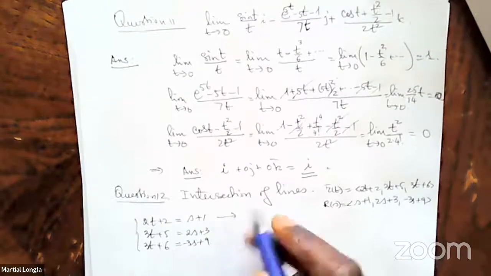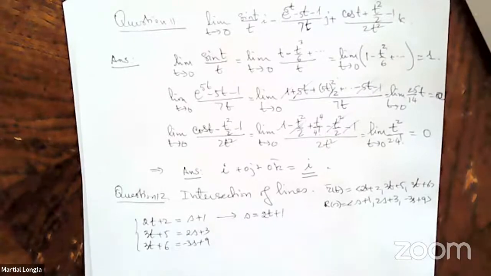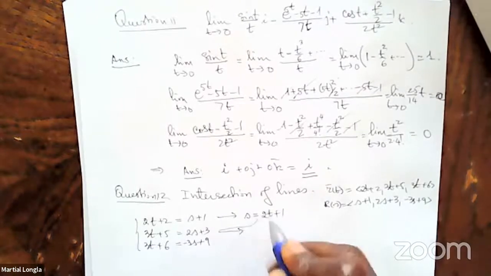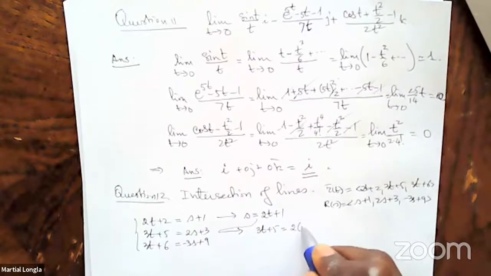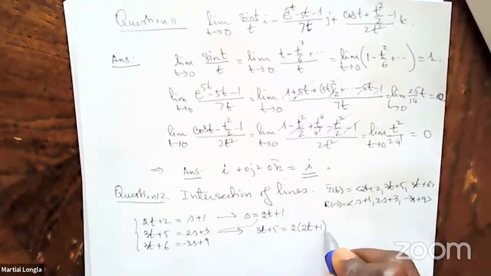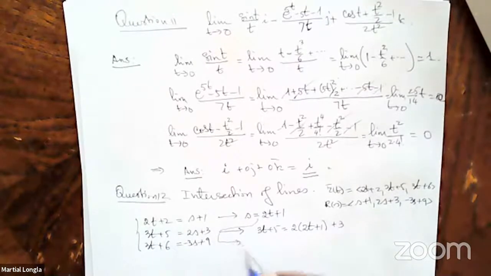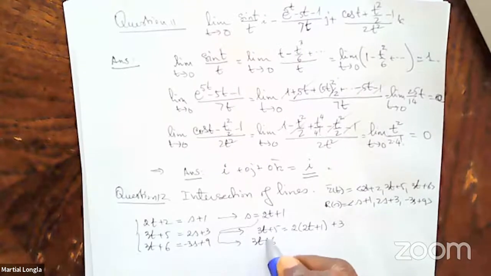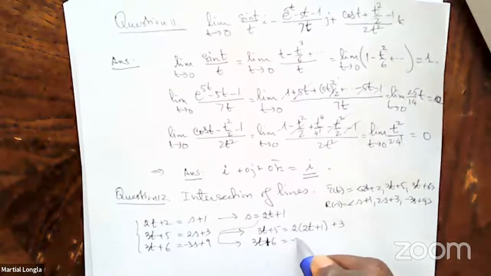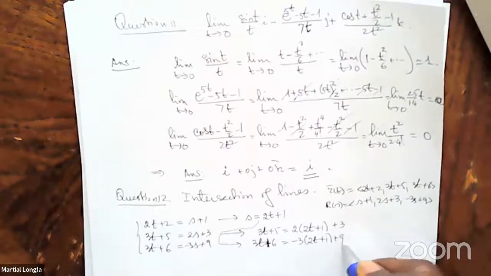We can get that s equals 2t plus 1. And so we take that into the second equation. We get 3t plus 5 equals 2 times (2t plus 1) plus 3. And then we put it into this one, and we get 3t plus 6 equals negative 3 times (2t plus 1) plus 9.